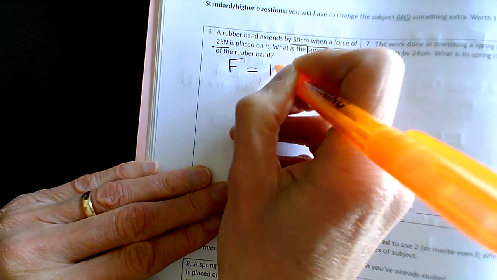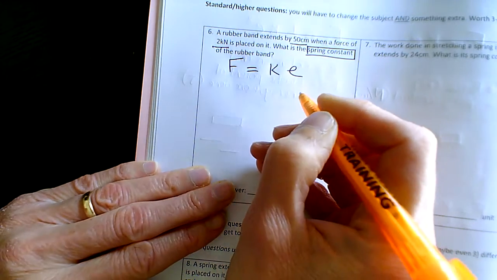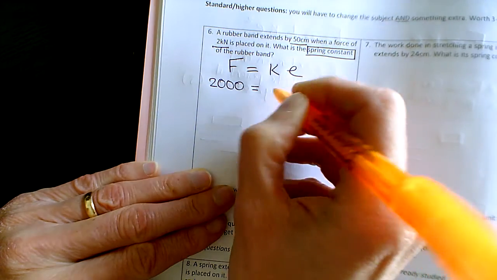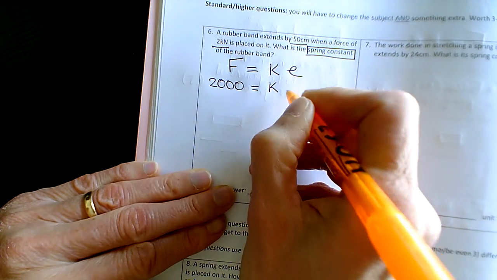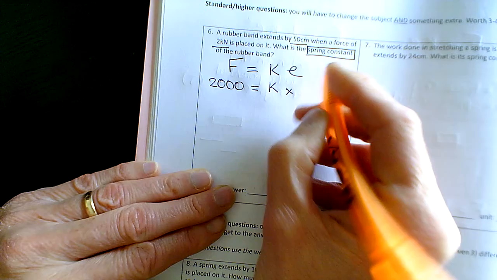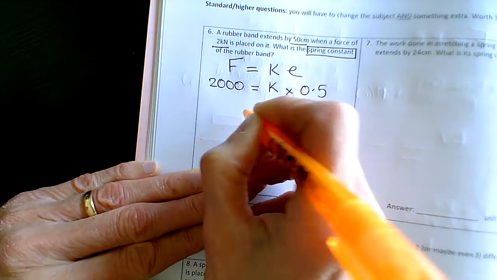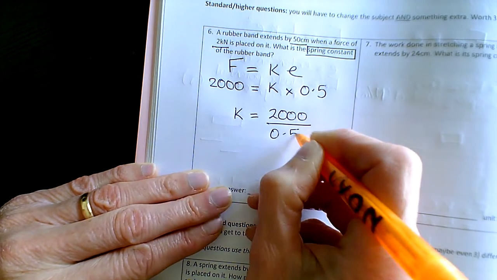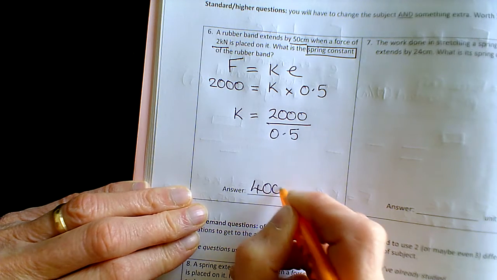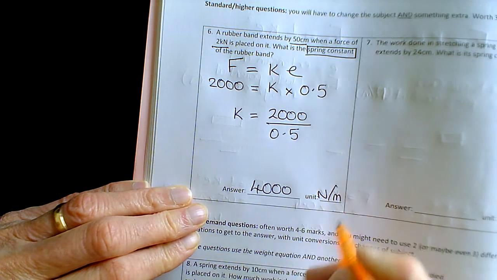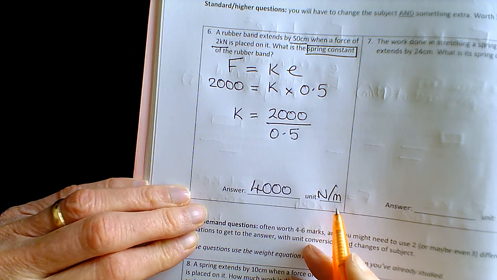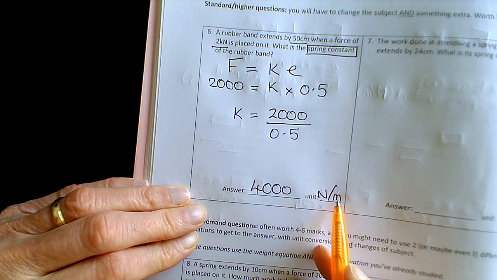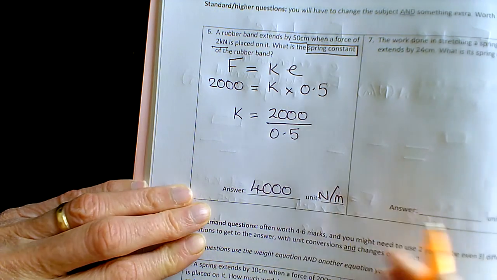So you write out the equation, F equals KE. You're given a force of 2 kilonewtons, so that's 2000, equals the spring constant that you don't know, multiplied by the extension, which you convert to metres, which is 0.5. So to find the spring constant, you do 2000 divided by 0.5, which is 4000 newtons per metre. And remember what spring constant means. It means how many newtons are needed to extend the spring by 1 metre.